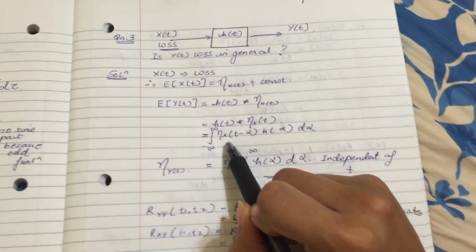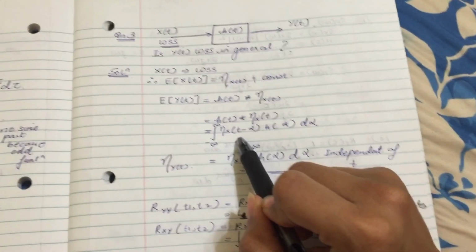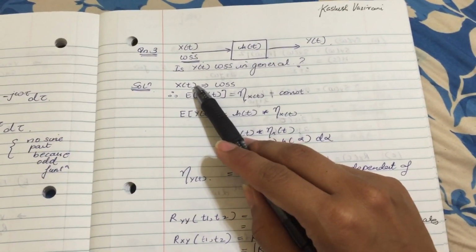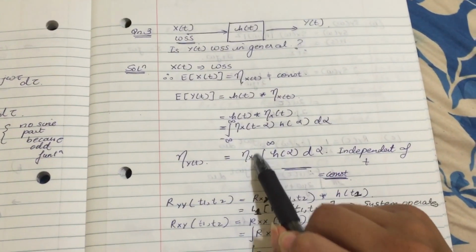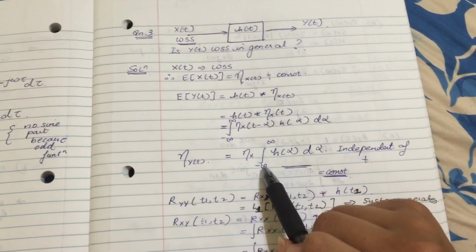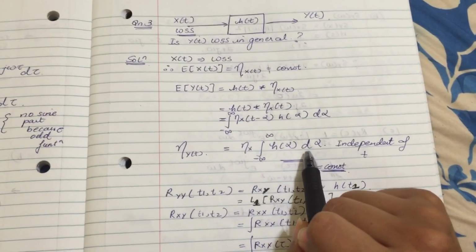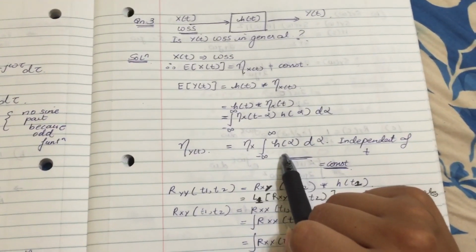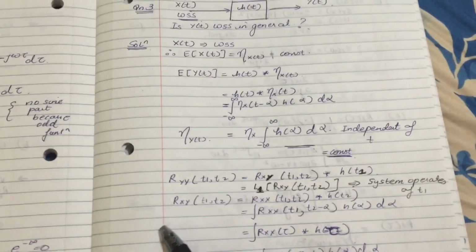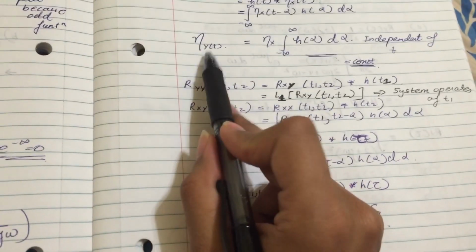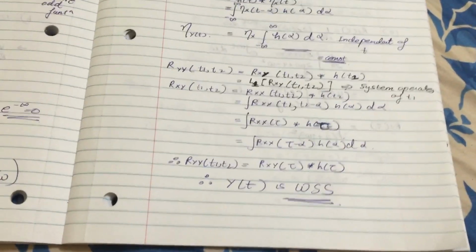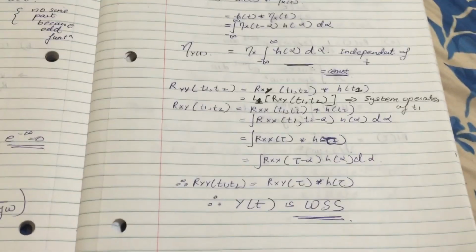This eta x of t minus alpha we know is basically a constant value. It is not dependent on t because it is the expected value of x of t, which is wide-sense stationary, and therefore you can take out eta x and you're going to get the integral from minus infinity to infinity of h of alpha d alpha, and this will again integrate to give you a constant. A constant times a constant is also a constant, and we know that it's independent of t. So the first criterion for being a wide-sense stationary process for y of t is satisfied.